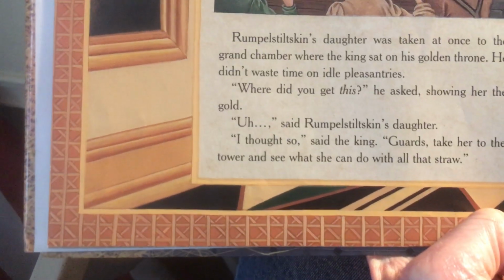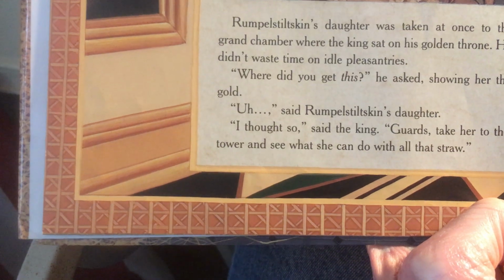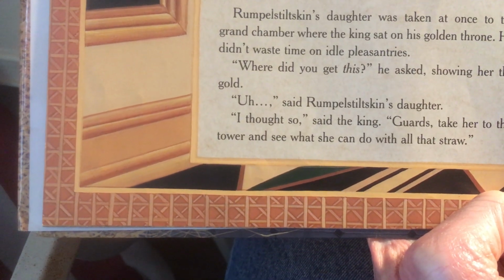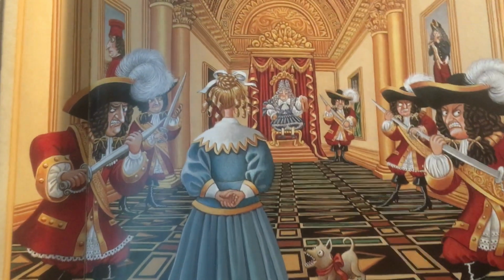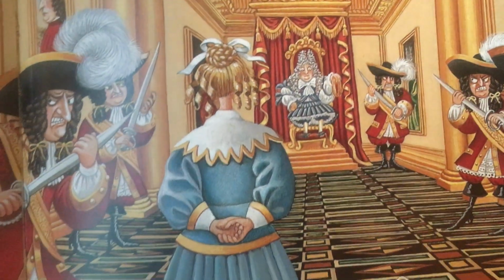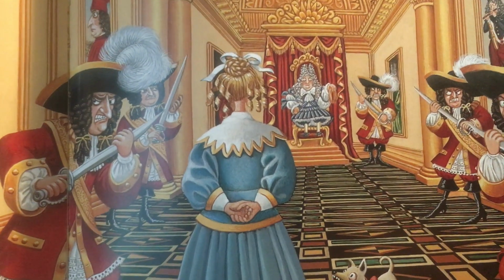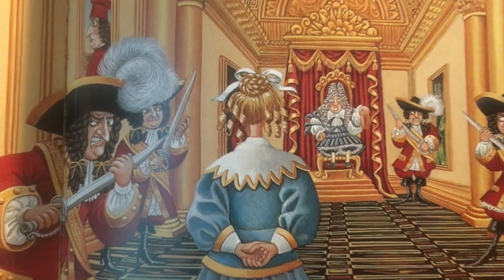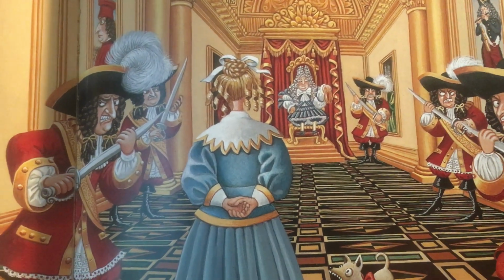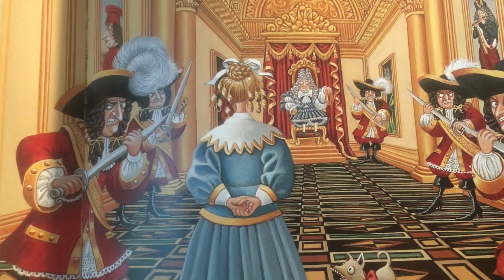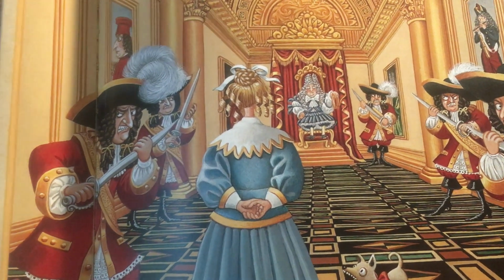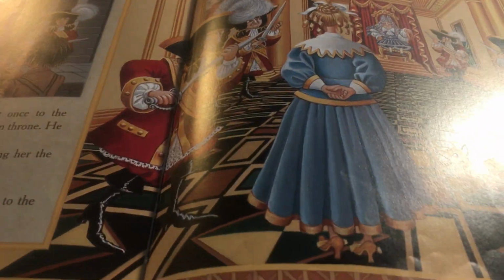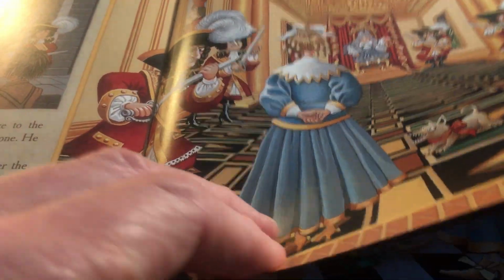Rumpelstiltskin's daughter was taken at once to the grand chamber where the king sat on his golden throne. He didn't waste time on idle pleasantries. There she is with him. "Where did you get this?" he asked, showing her the gold. Said Rumpelstiltskin's daughter, "I thought so," said the king. "Guards, take her to the tower and see what she can do with all that straw." Look familiar?